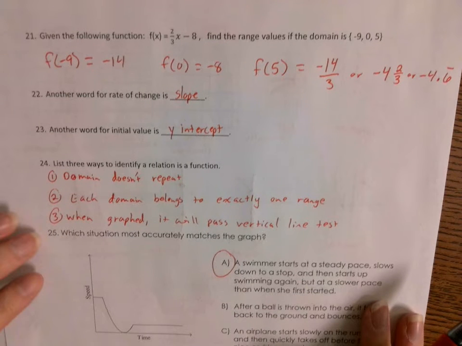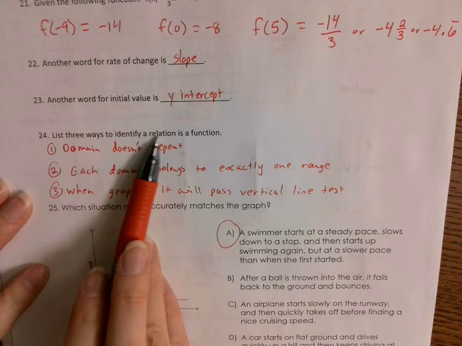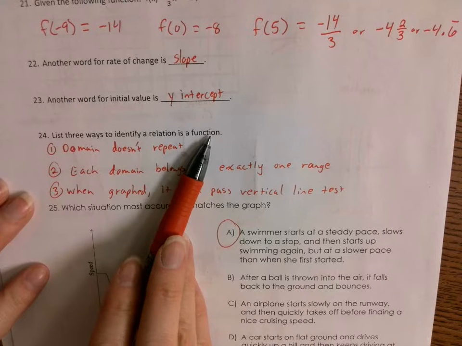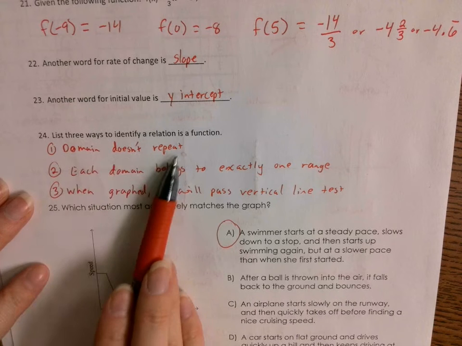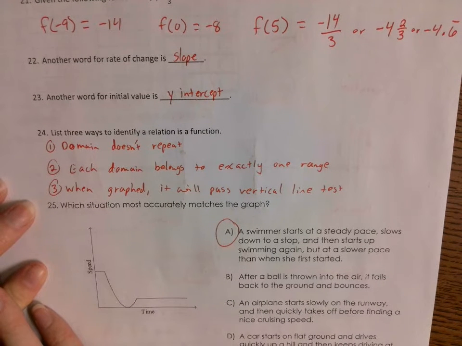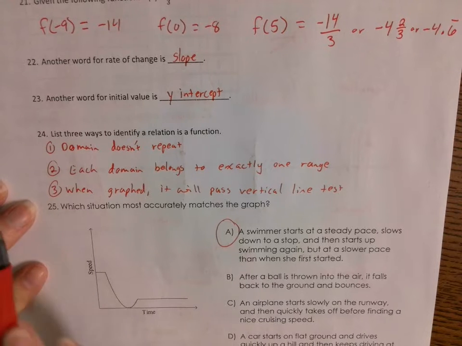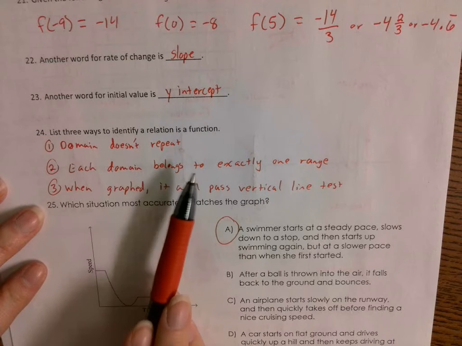Number 24, list the 3 ways to identify that a relation is a function. Number 1, the domain doesn't repeat. That's important. The domain does not repeat. Number 2, each domain belongs to exactly one range.